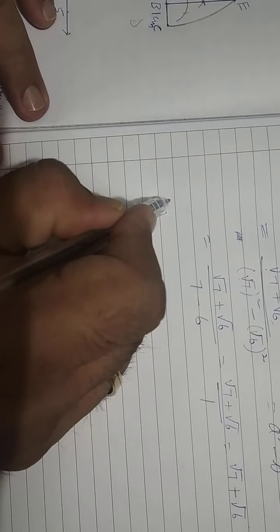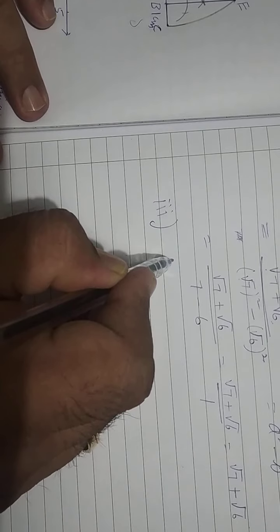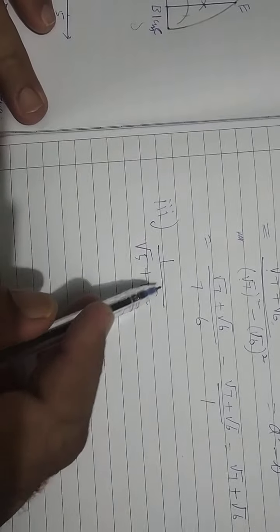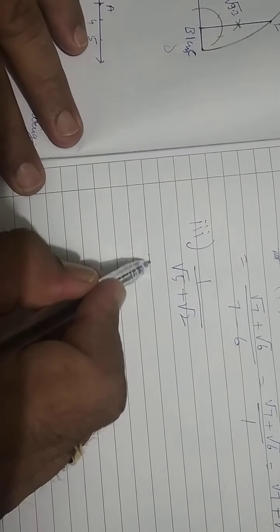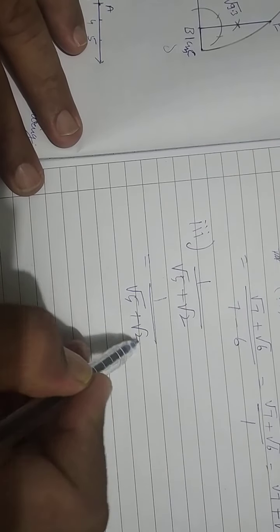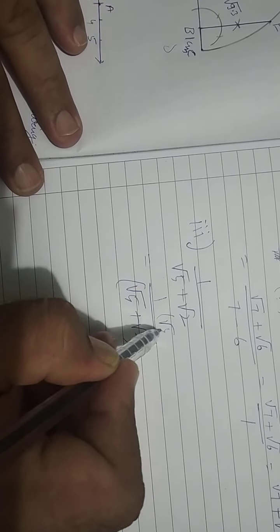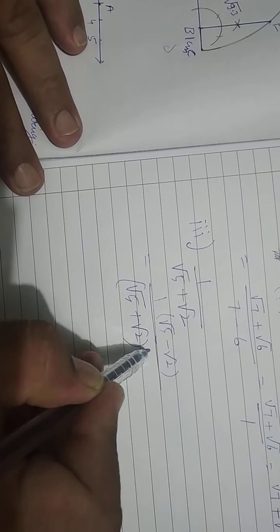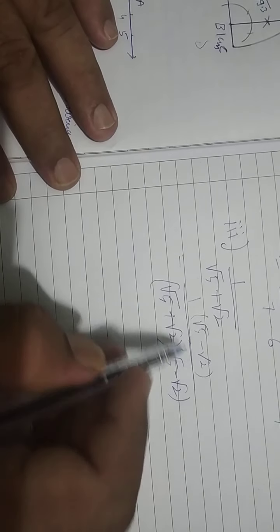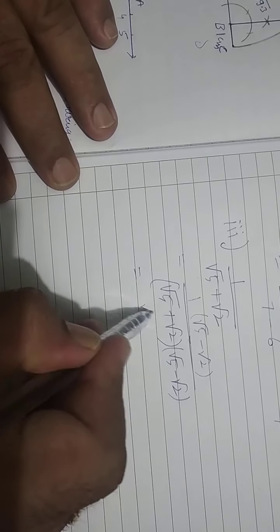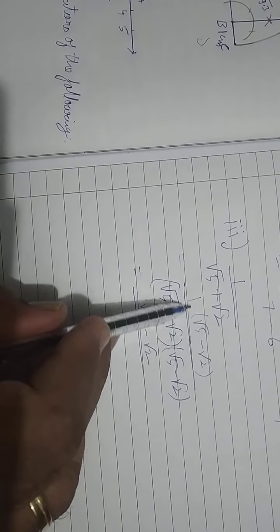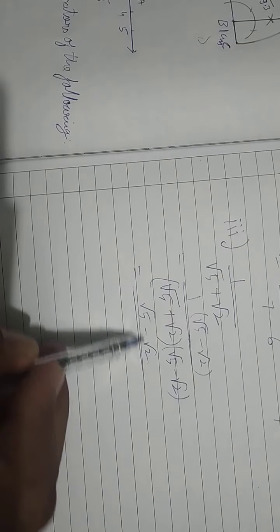Now the third question is 1 upon root 5 plus root 2. So here we have root 5 plus root 2. We are going to multiply numerator and denominator both by root 5 minus root 2. Again 1 into this root 5 minus root 2 will be root 5 minus root 2. 1 into anything is that thing.